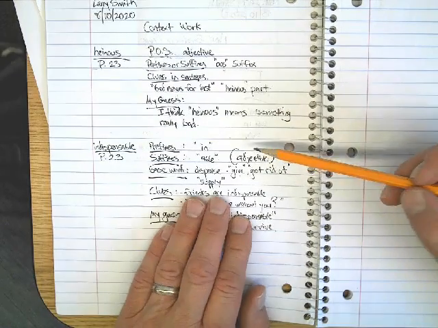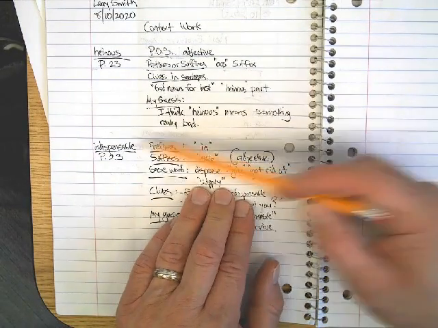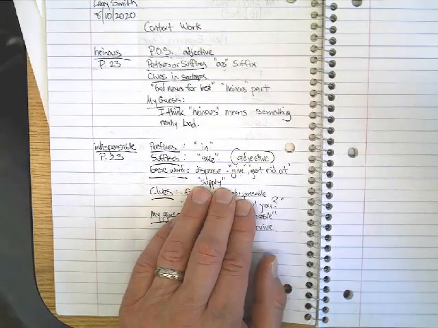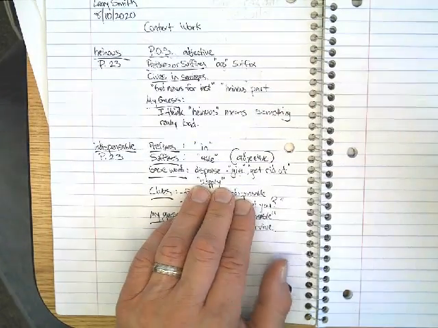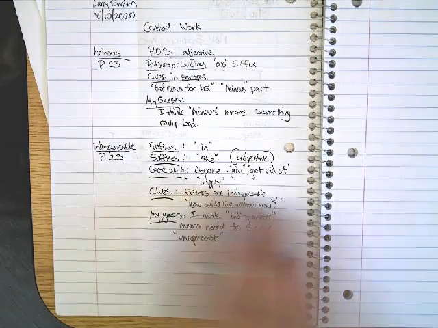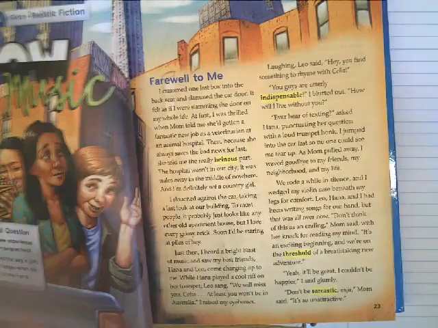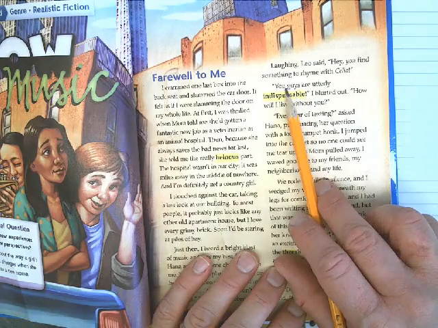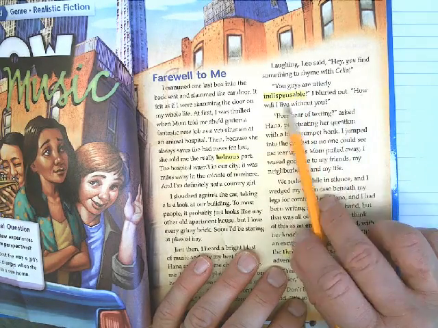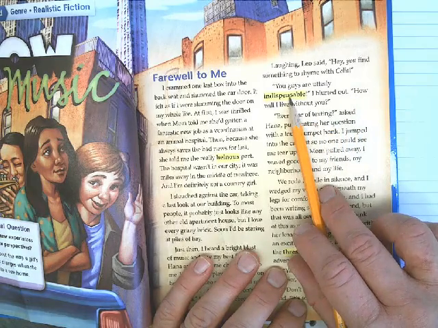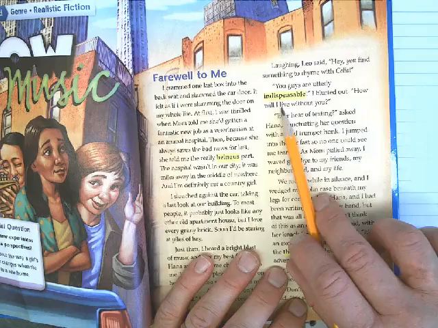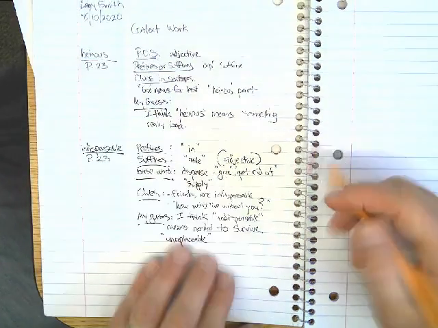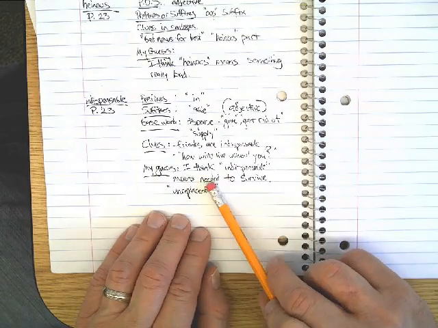So based on that, I have an idea that this word is an adjective. I have an idea that it has something to do with giving or supplying, maybe even getting rid of something or disposing. So now I'm going to go to the clues. You guys are utterly indispensable. So indispensable is being used to describe you guys. Those are her friends. How will I live without you? I see the connection that indispensable has something to do with I can't live without you. You are indispensable to me. I see a connection there. So based on that, I think indispensable means I need it to survive.